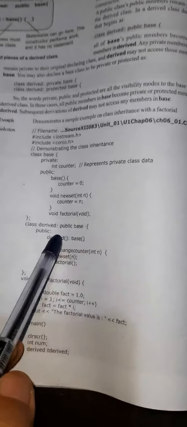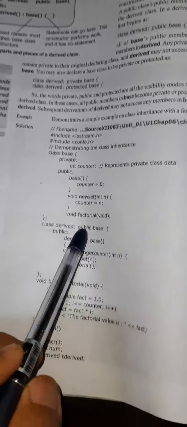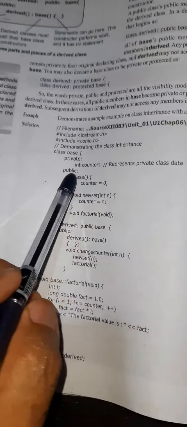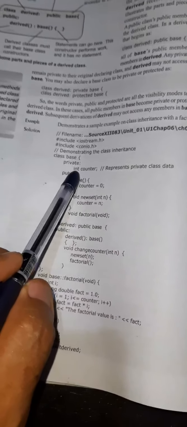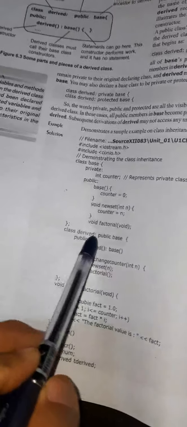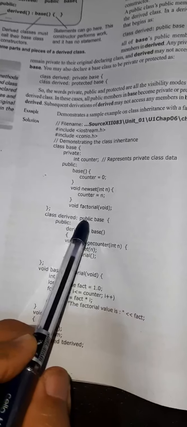In the case of private, what will happen is that the public members, when inherited by the derived class, if the access specifier is private, then even the public members of the base class will become private.